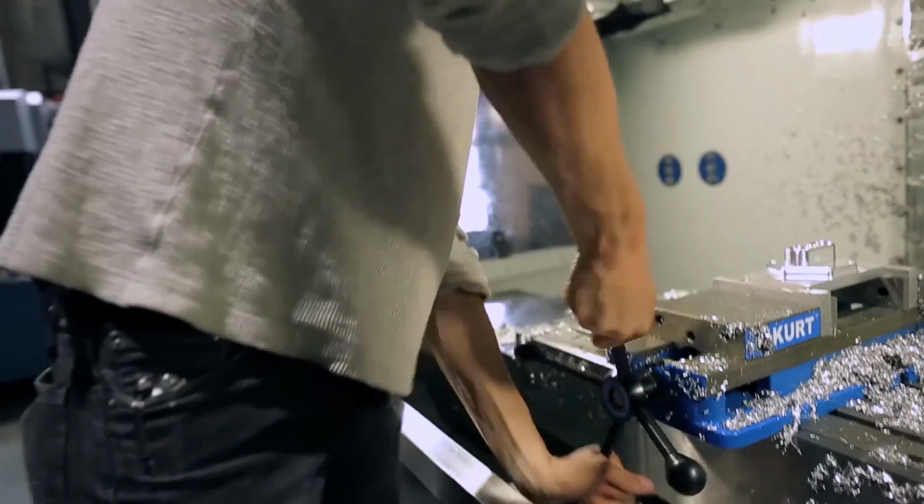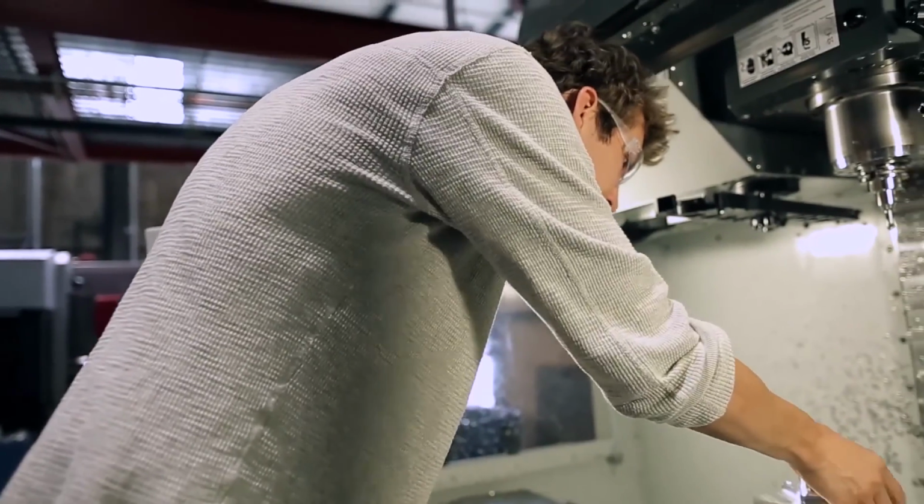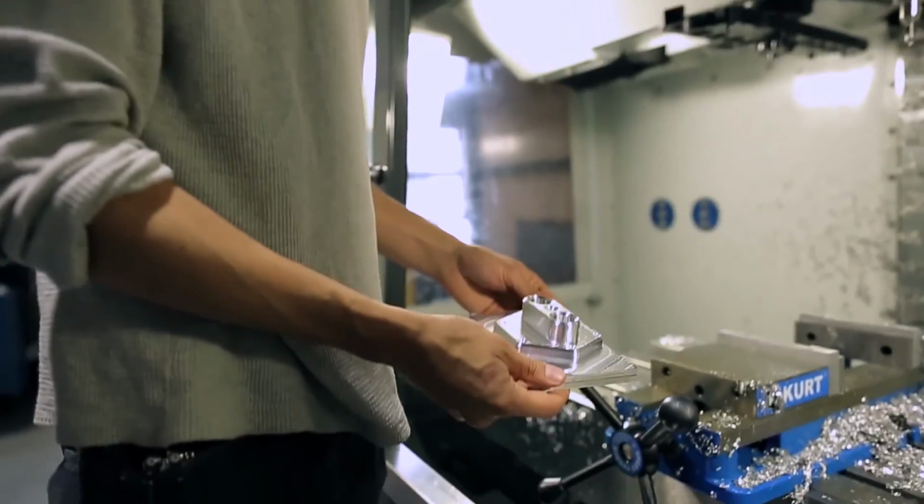I've had several instances where I can just design a part in the morning and then hold that very part in my hands later that afternoon.